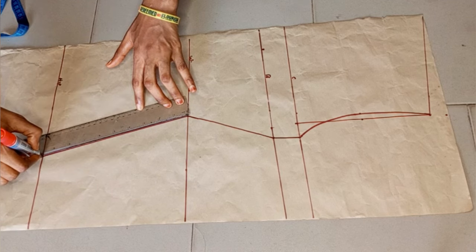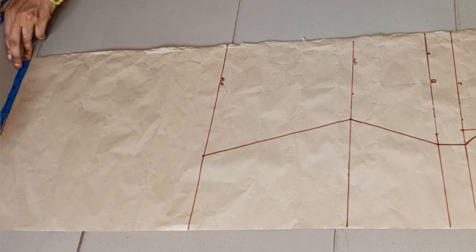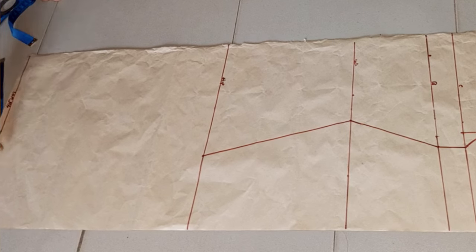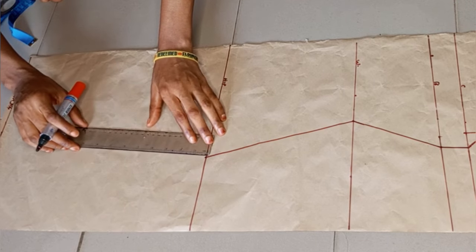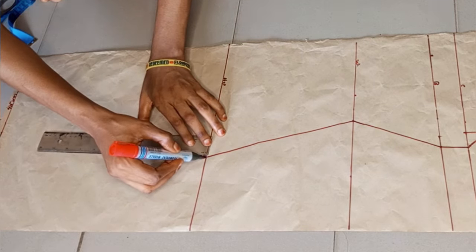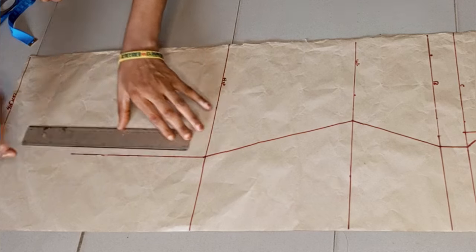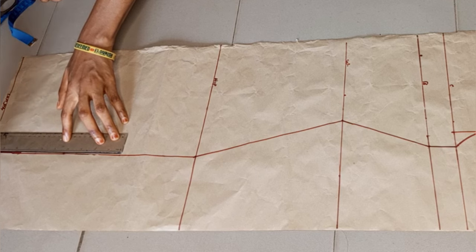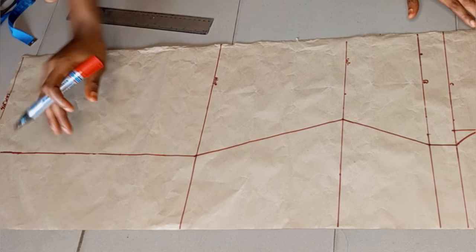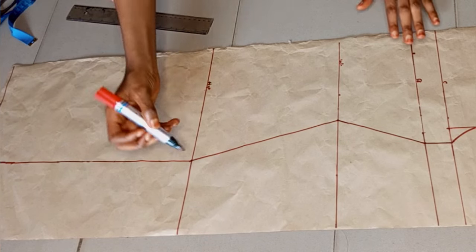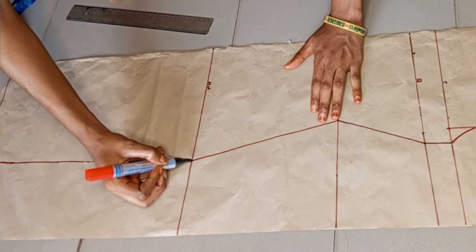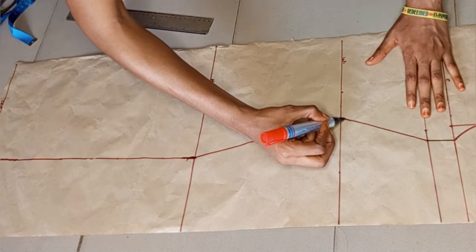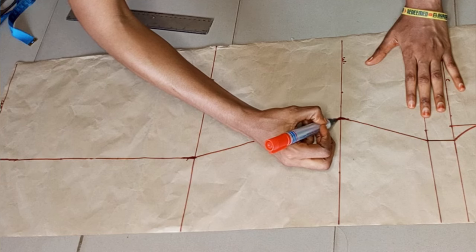So whatever I have on my hip line, I'm going to subtract 1 inch from that and I'll mark it on the hemline. So subtract 1 inch from whatever you have on your hip line. And I'll connect all points together. So I'll just go ahead and smoothen all sharp edges. You know, we don't have any sharp edge on our body, so I'll go ahead and smoothen all sharp edges like so.